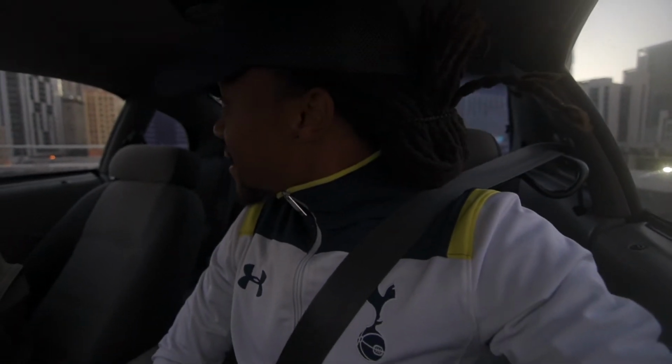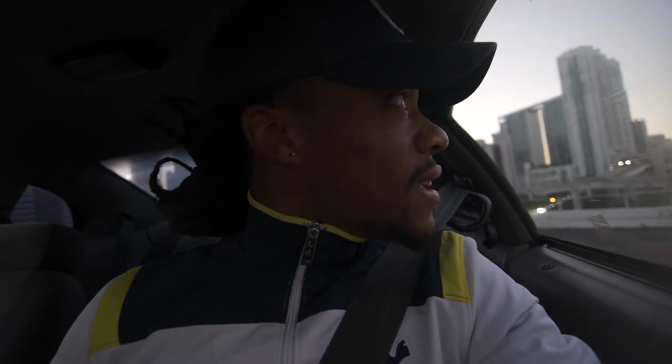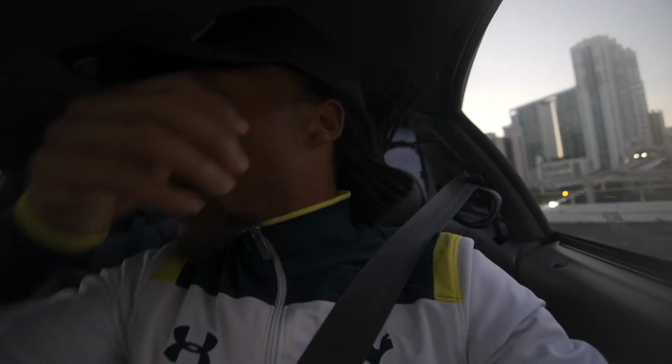So I got here with a little time to spare. The sunrise ain't quite up yet. I don't even know if I'm gonna catch it through all these buildings, but I'm actually shooting my whip, by the way. I'm shooting the car, by the way.